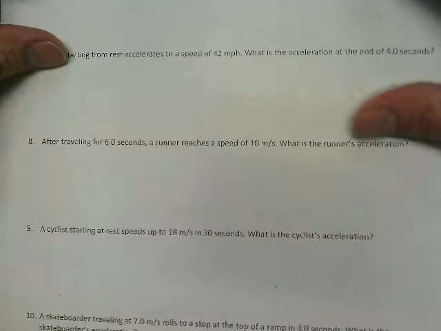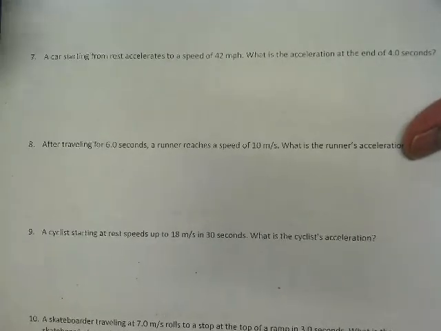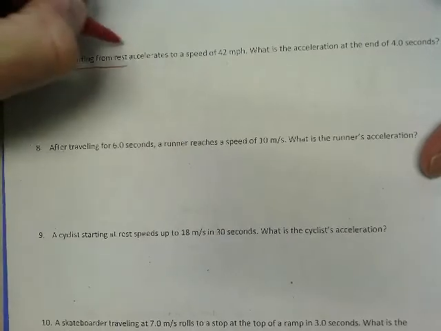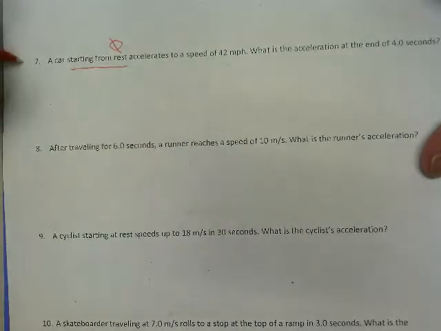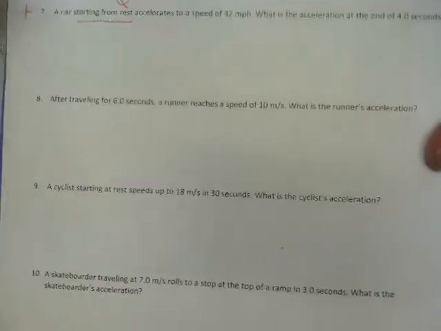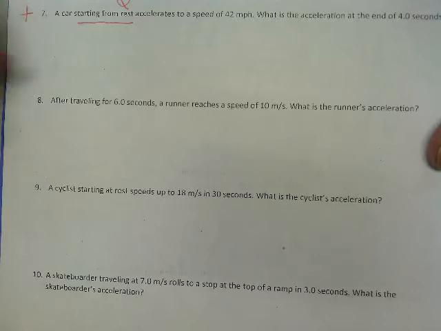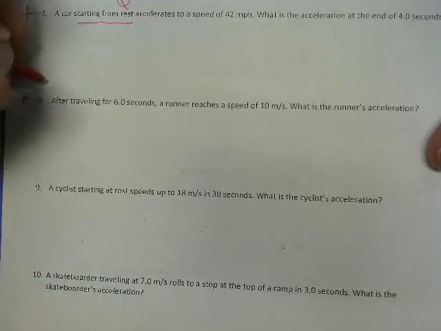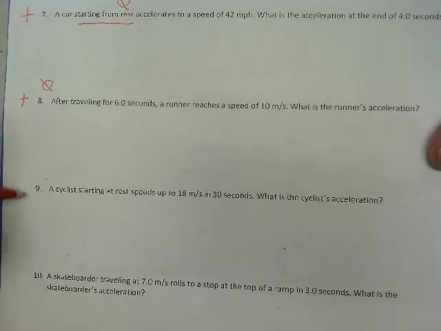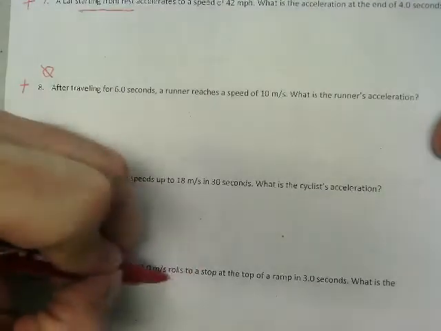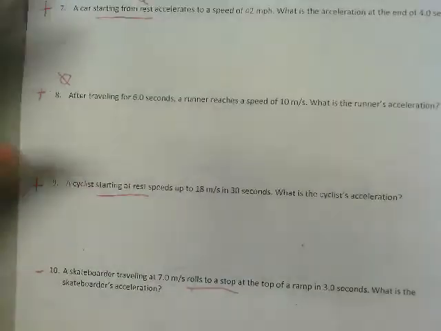When she climbs a hill, a cyclist slows down from 25 miles per hour to 6 miles per hour in 6 seconds. So that will be negative. Alright, starting from rest, so this is 0 to 42, so that's going to be positive. After traveling for 6 seconds, the runner reaches the speed of 10. Alright, so this is positive because it's starting from 0. Starting at rest, so that's positive, and rolls to a stop, so that one's negative.